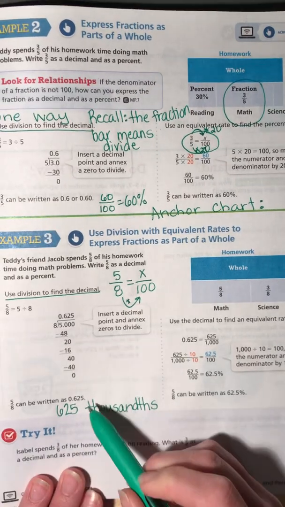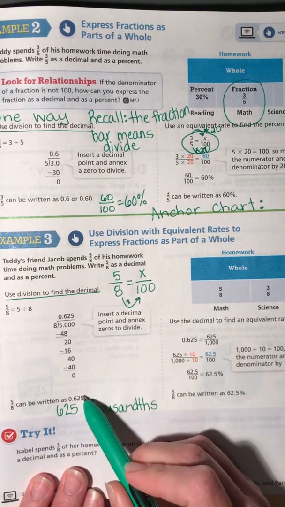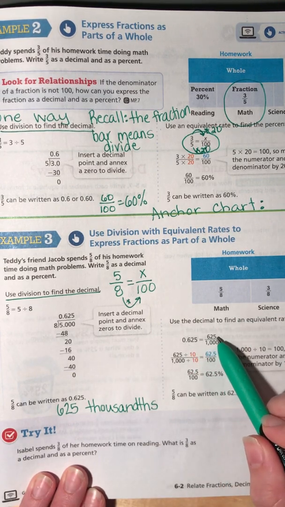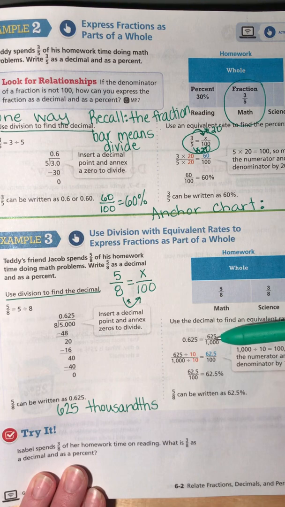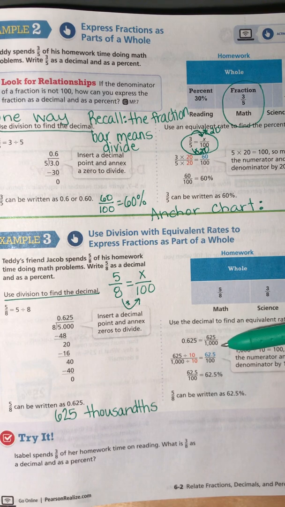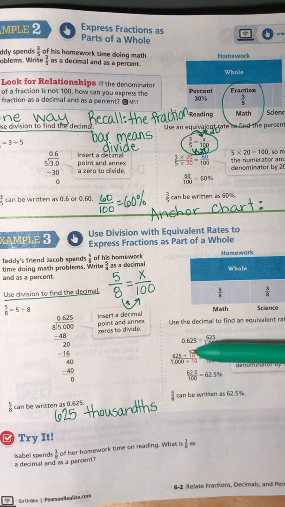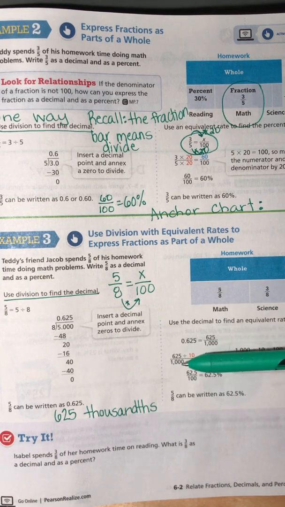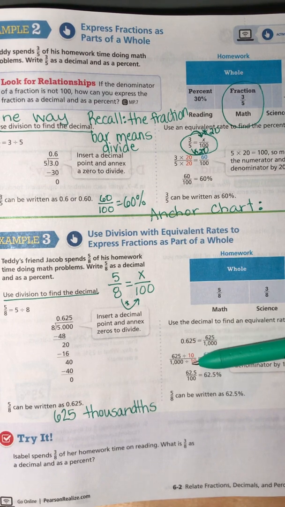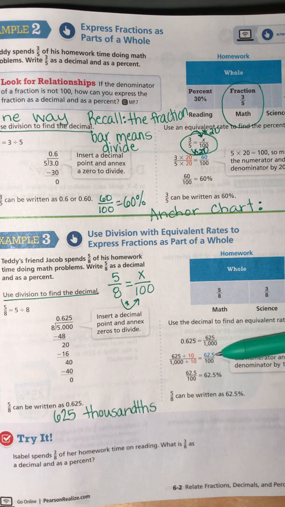All right, so what do we do with this decimal, 625 thousandths? Well, we're going to take 625 thousandths and change that into a rate or fraction. 625 out of 1,000. Well, 1,000 isn't going to help me because I need this to be out of 100. Remember, percent is out of 100. So I'm taking my 625 out of 1,000. When I divide both the numerator and the denominator by 10, now I do have a fraction out of 100: 62.5 or 62 5/10 out of 100.